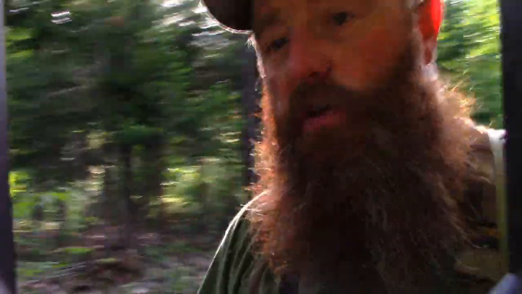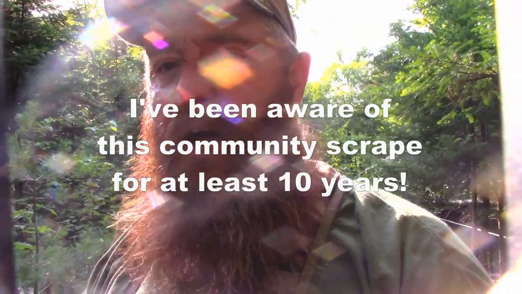So, first thing you're going to notice with a community scrape is the scrape itself on the ground. It's going to be very big, big enough for a 6-foot guy sometimes to lay in and not get all the way across. Not always, especially if it's a newer one, but if it's an established community scrape that they've been using for any amount of time, it's going to have a very large bowl that they've been using. So let's show you that.